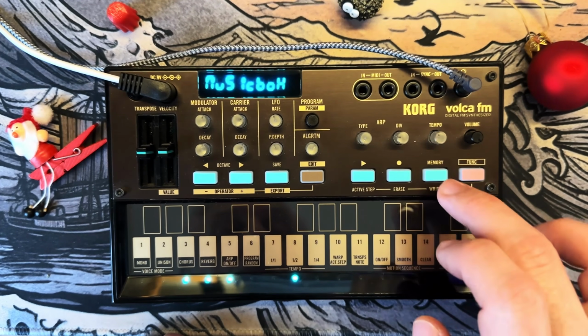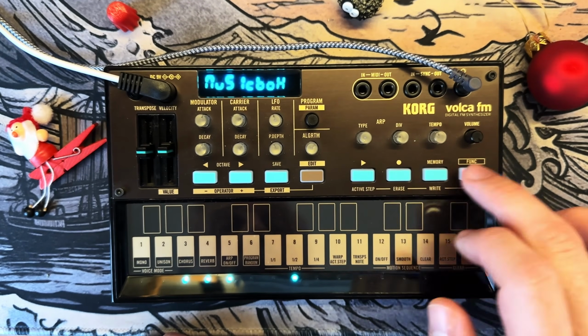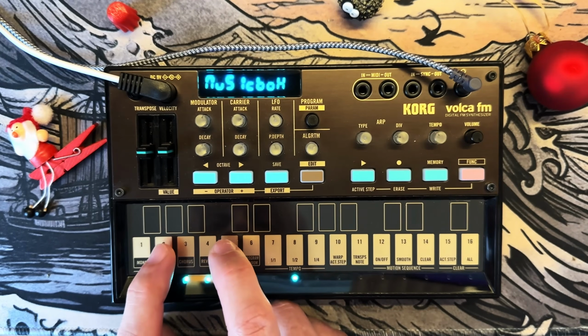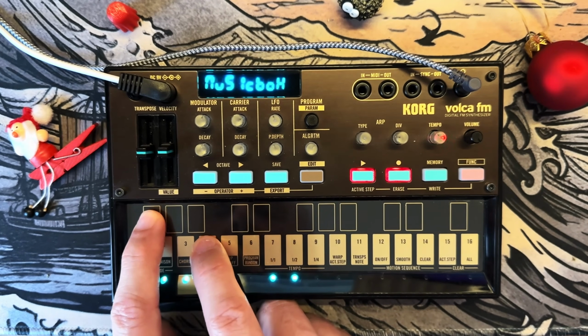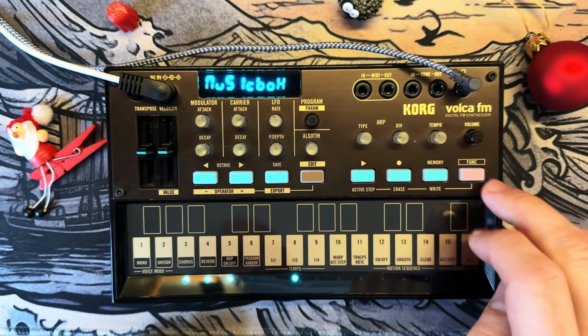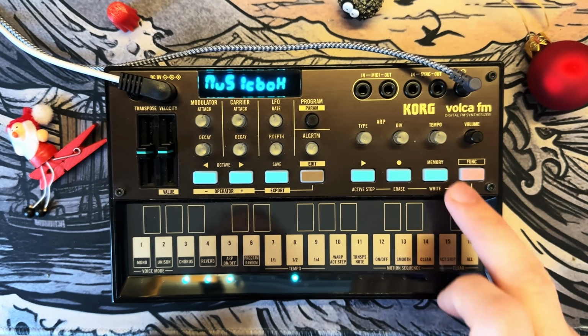And we're going to memory 12. And that should be blank. Yes. So we're going to go, we did do, do. Now we're going to go. We're going to write that on 12. Now we're going to add a bass to this as well.